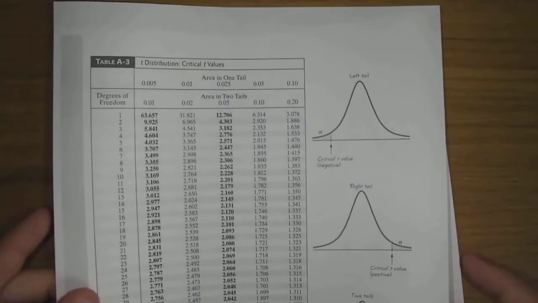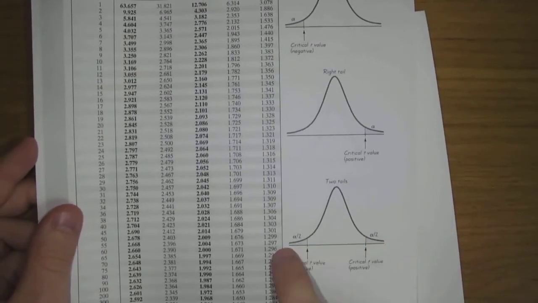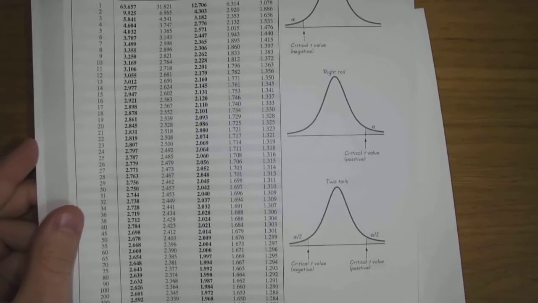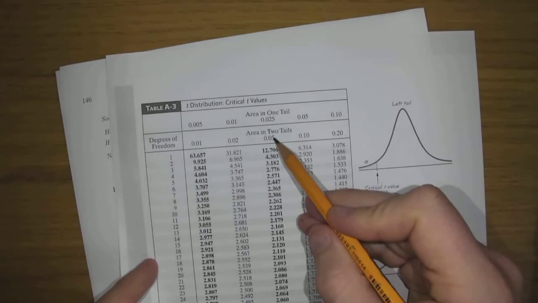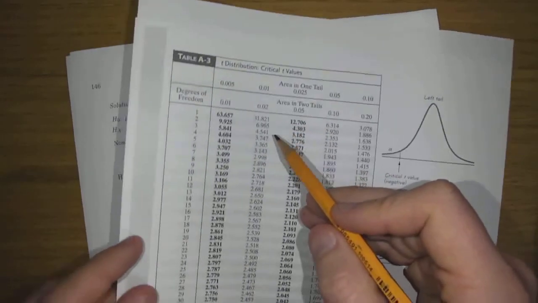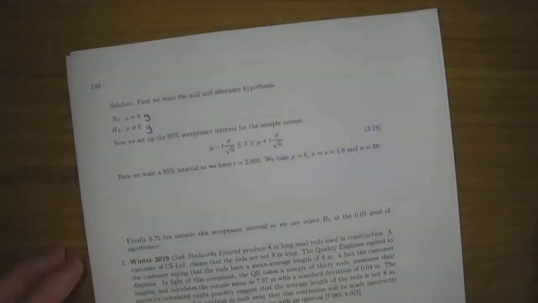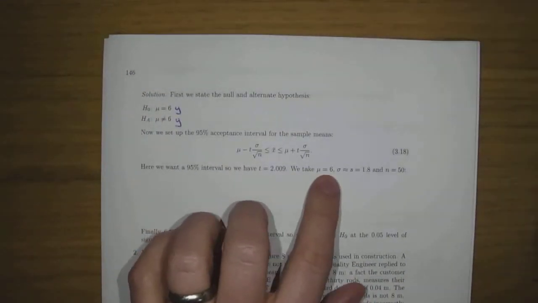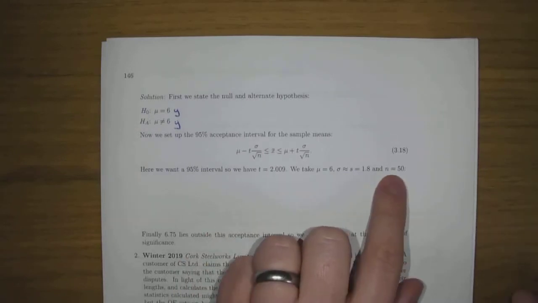So we want 5% in the tails, and we're doing 2 tails here because we're just saying it's not equal. So it's 5% in the 2 tails. The sample size was 50, so we should go to 49 degrees of freedom, but we can't do that, so we go to 50, and we get 2.009. Mu is 6, sigma is approximately s, the sample standard deviation, which is 1.8, and n is 50.